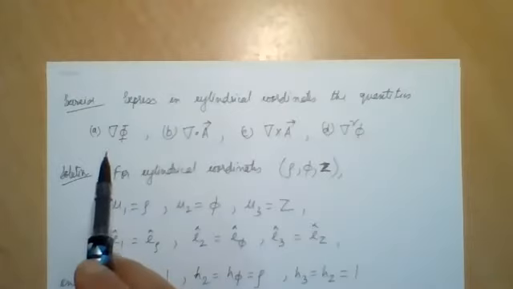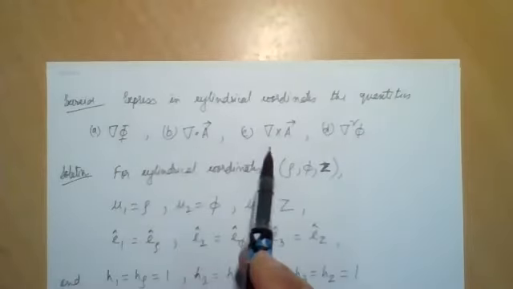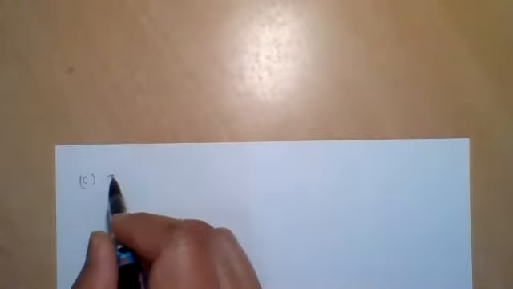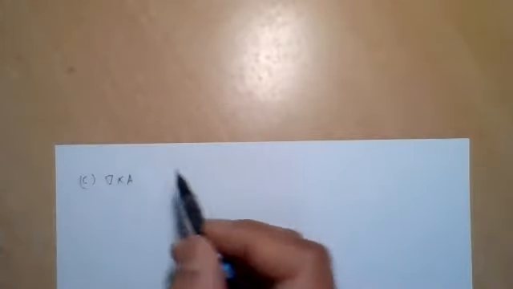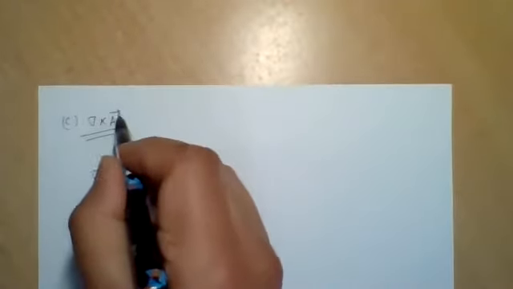So we have done the first part, the second part. Now let us do the third part, that is the curl of the vector field A. So the third part is curl of A. And we know that this A is a vector field.